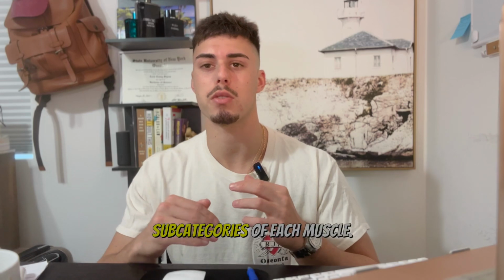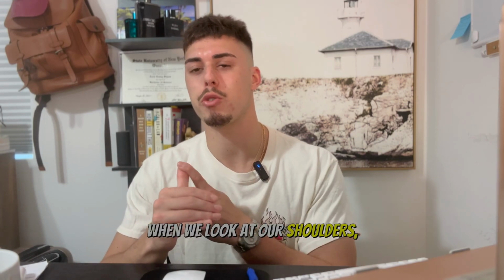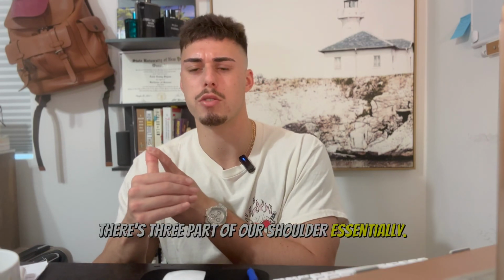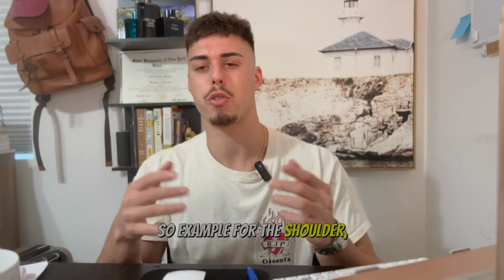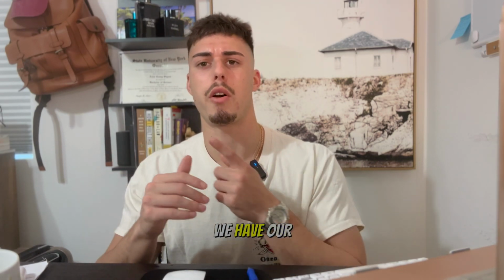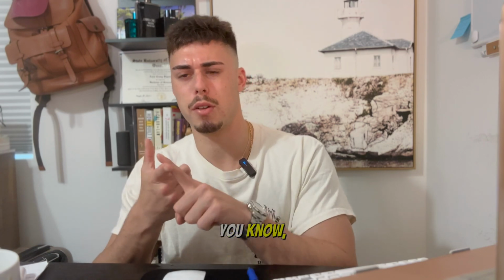Now what I want to do is go into the subcategories of each muscle. For example, when we look at our shoulders, there's three parts of our shoulder essentially. We have our front delt, our rear delt, and our side delt. Now, since we have our core muscles, what I want you guys to do is list every single core muscle and then break down the muscle into its subcategories. For example, for the shoulder, we have our front, our rear, and our lateral. For chest, we have our upper chest, our middle chest, and then our lower chest.